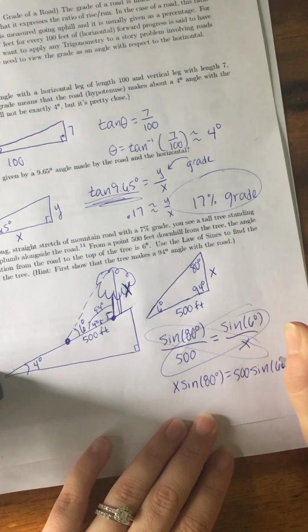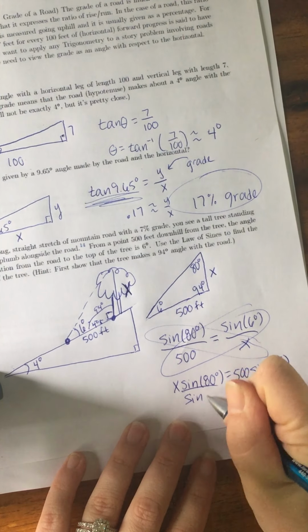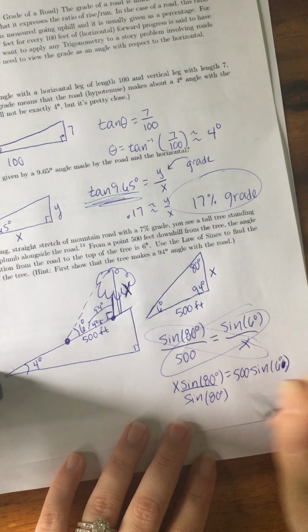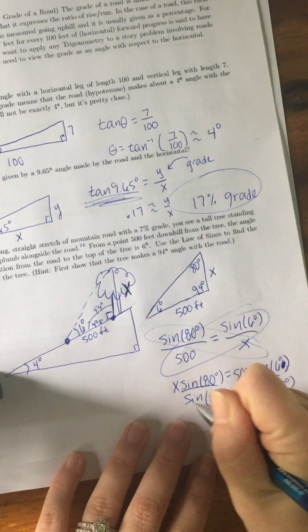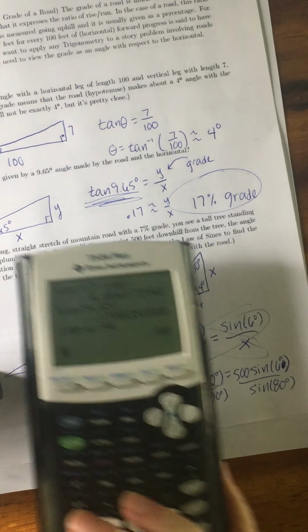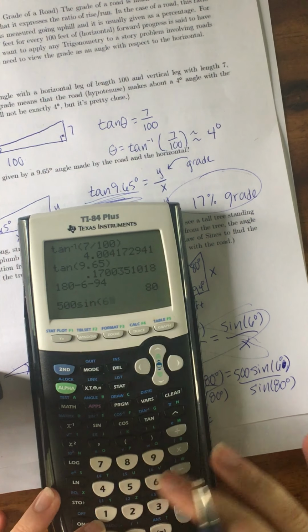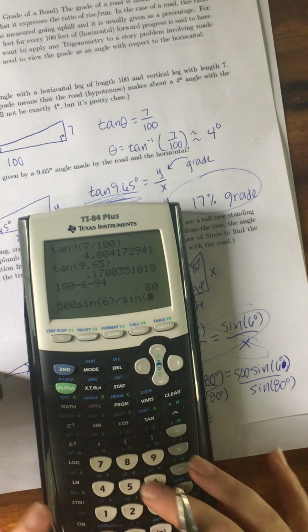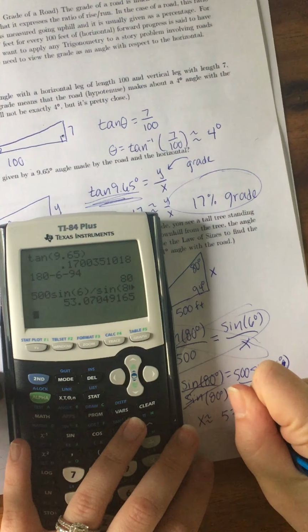Whoops, not 66. Divide by sine of 80. X is approximately 500 sine of 6 divided by sine of 80, which is about 53, right?